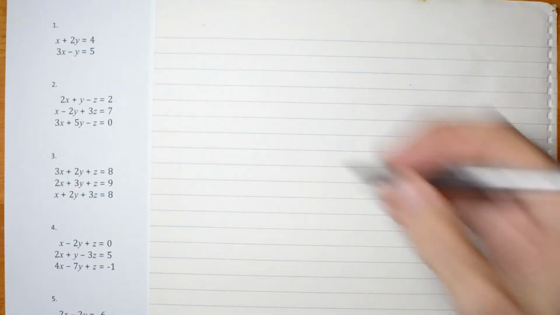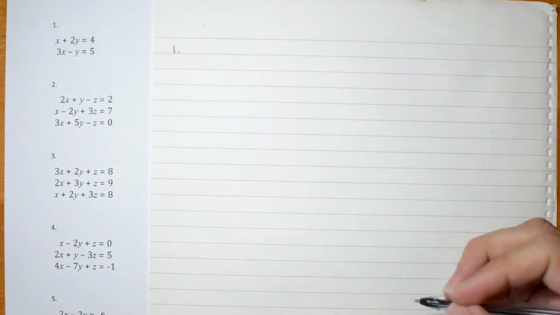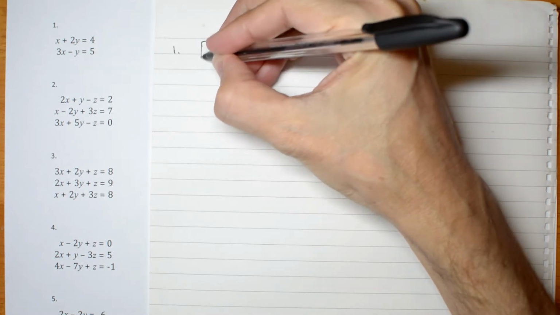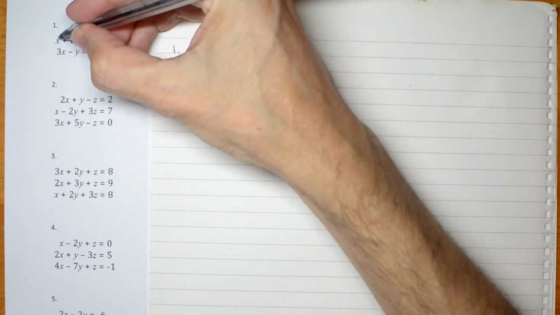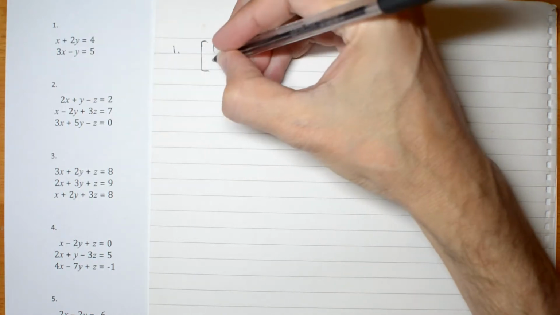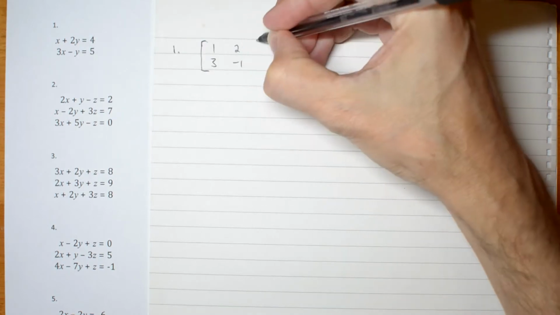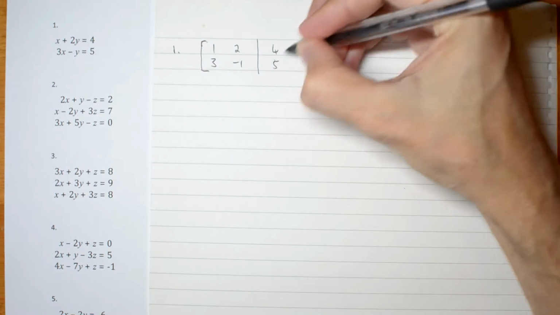Let's begin. The first thing I want to do is turn this system of equations into a matrix. My matrix is going to have 2 rows and 3 columns. It's going to have these coefficients of x, 1 and 3, these coefficients of y, 2 and -1, and be augmented with these result values, 4 and 5.